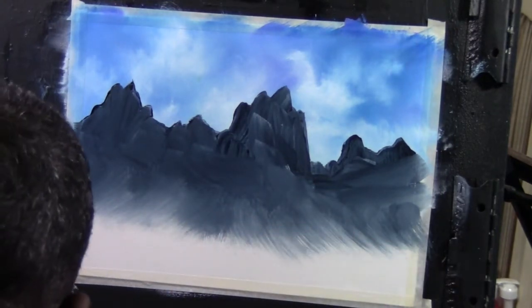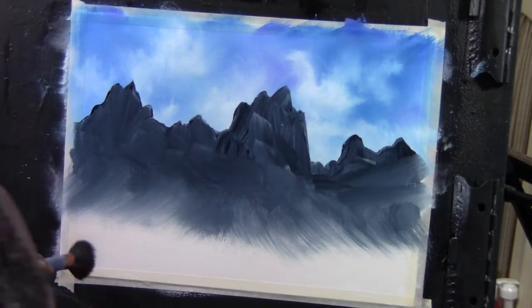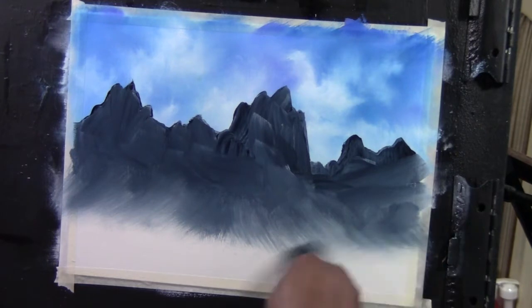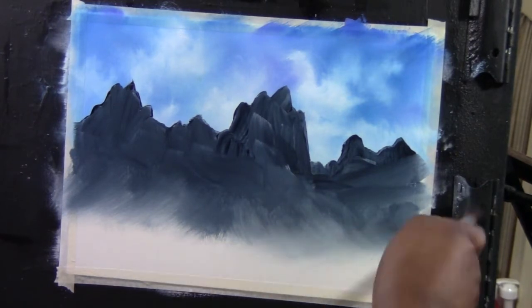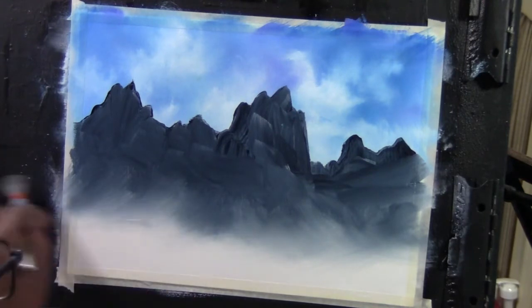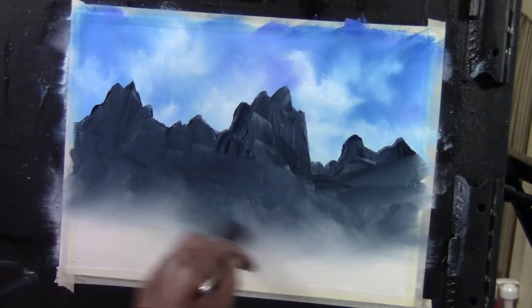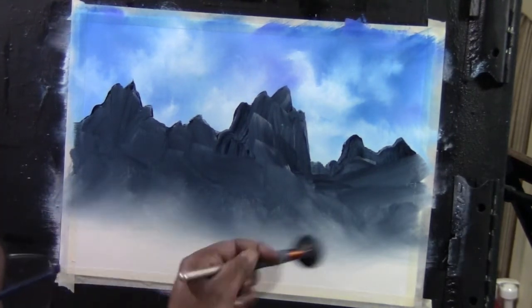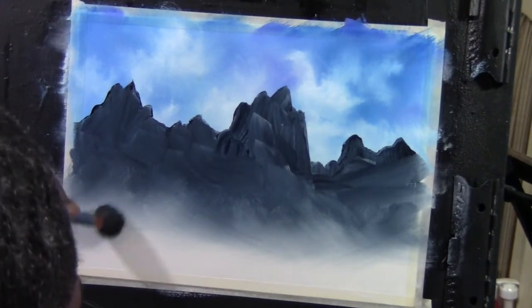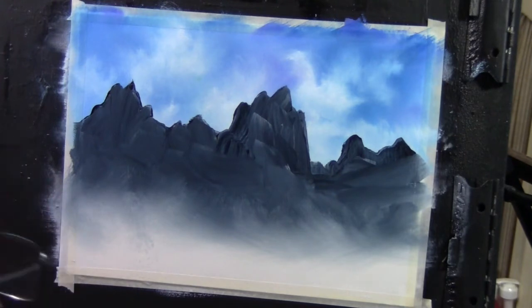All right, and then I'll kind of X-stroke this stuff, kind of fade it out here, just like that. Just fade it out. X-strokes, fade it, just like so. Okay, and then I'll just kind of lightly roll some of this stuff.